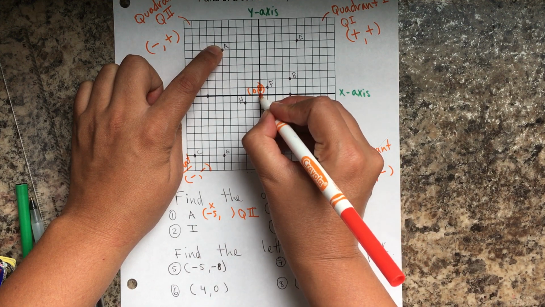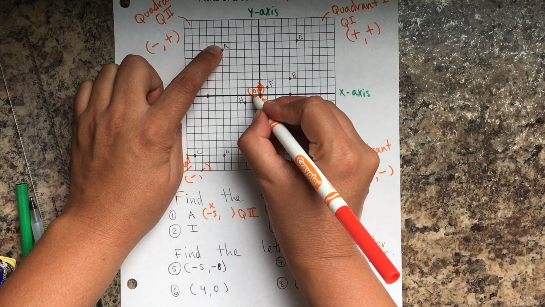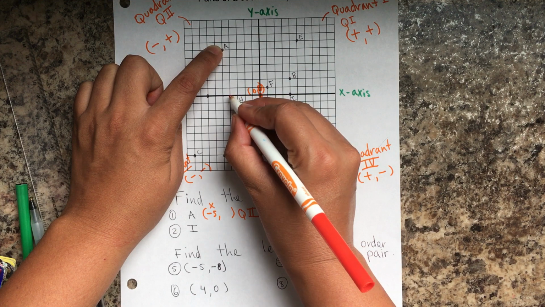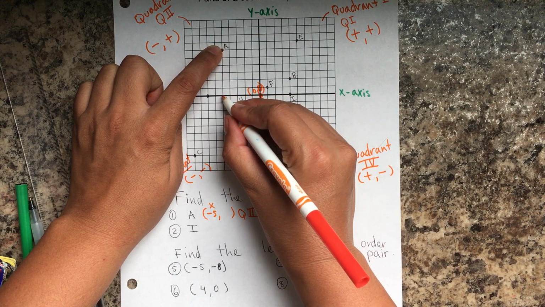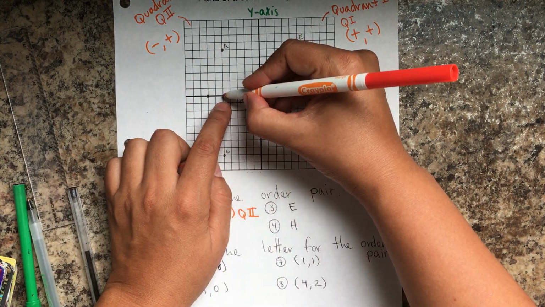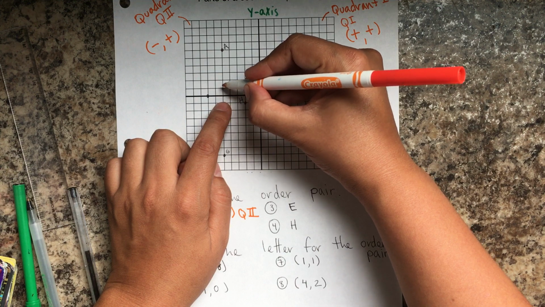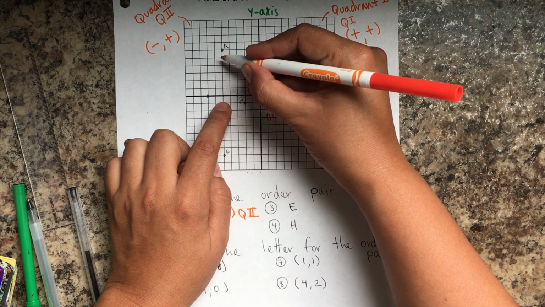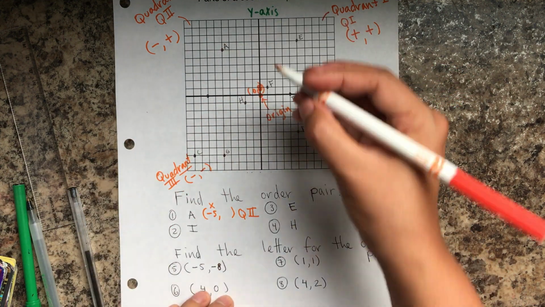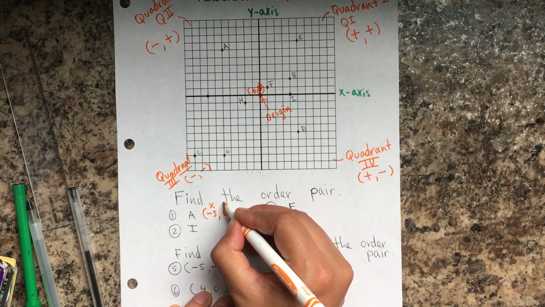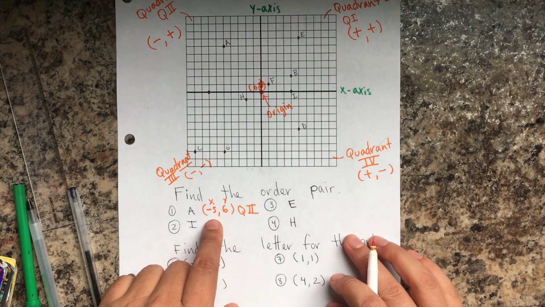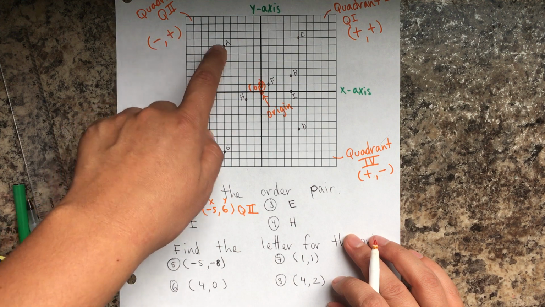Notice how I don't count this one. I count 1, 2, 3, 4, 5. And then from there, I start counting 1, 2, 3, 4, 5, 6. So it's positive 6 for y, and it's in quadrant 2.